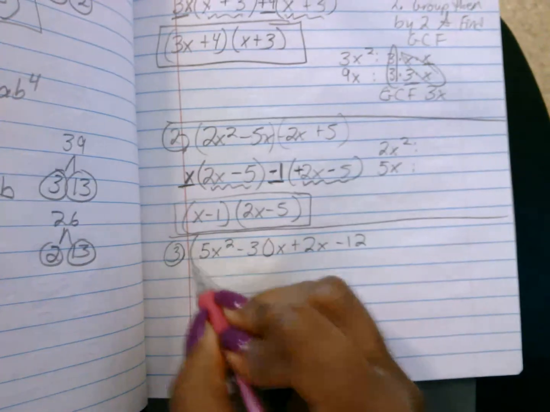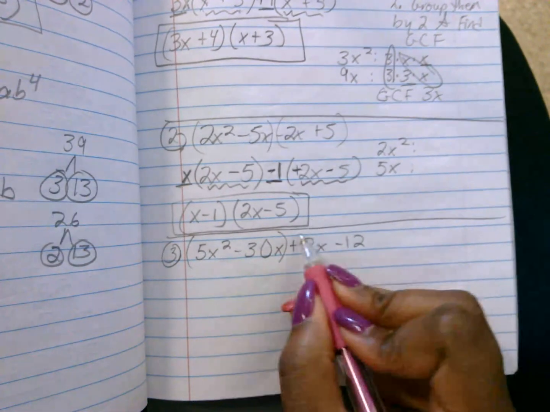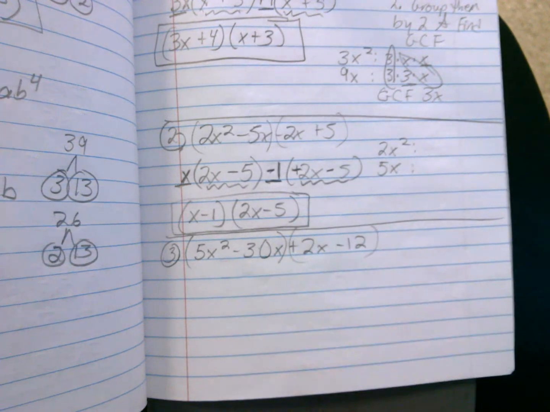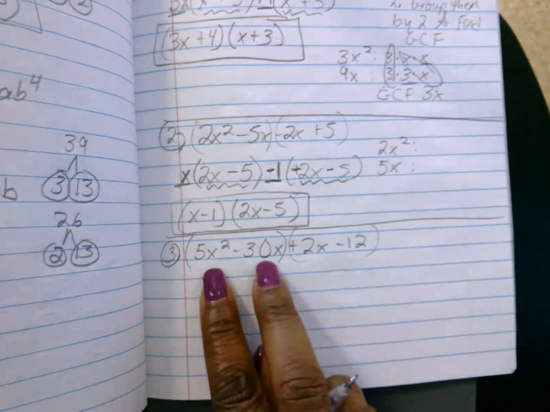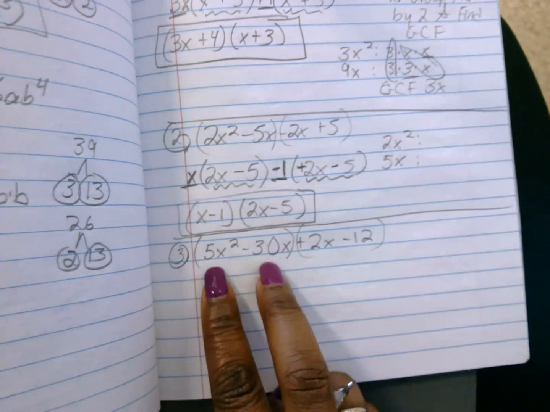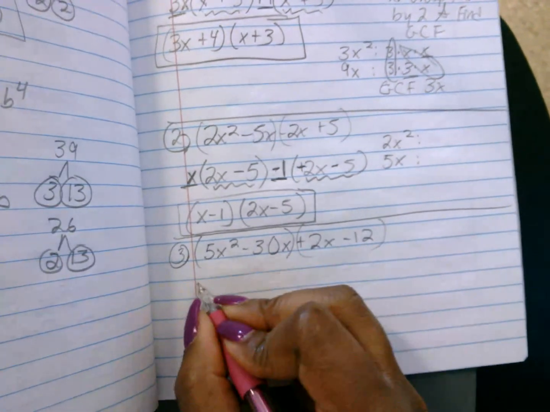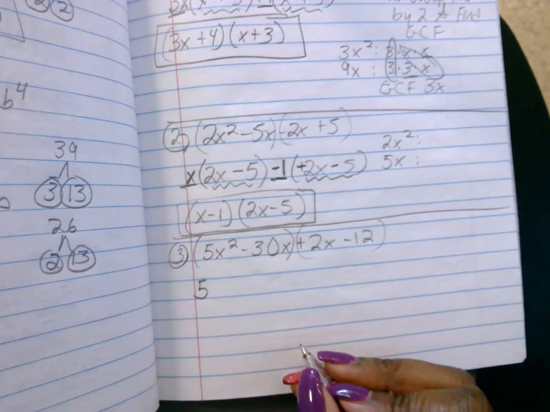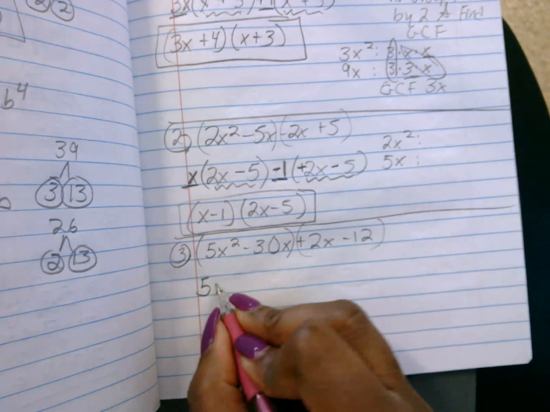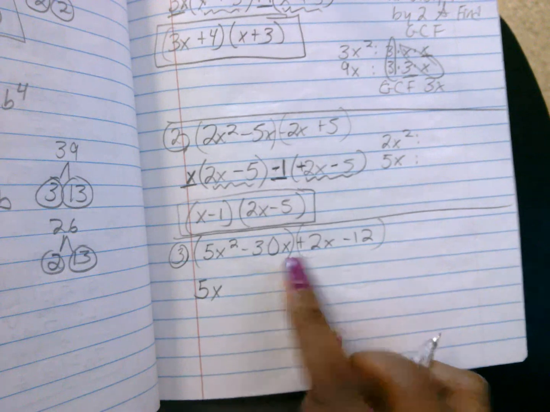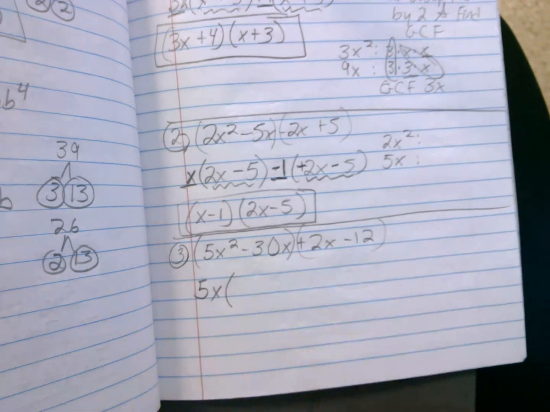We're going to find the GCF of the first 2 and then find the GCF of the second 2. So what's the greatest common factor between these 2 terms here? 5. What else do they have in common besides a 5? X. They have at least 1 X in common. Okay.